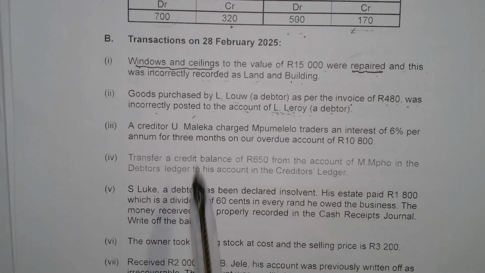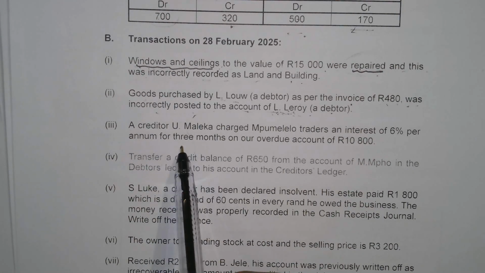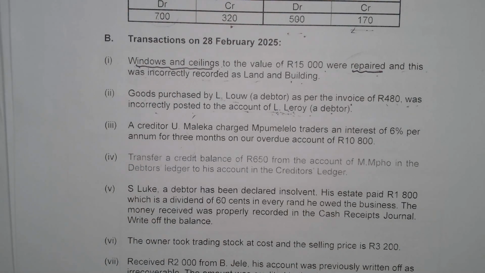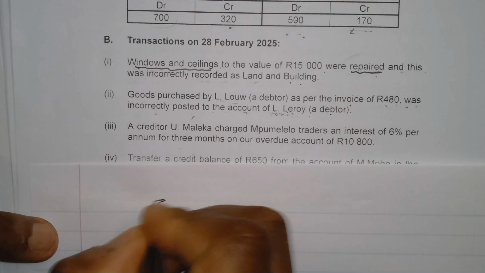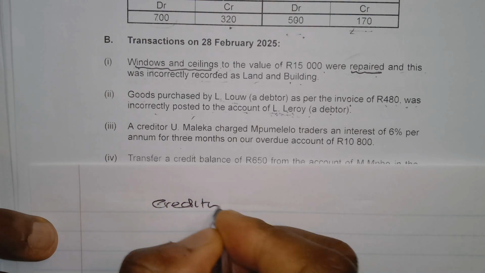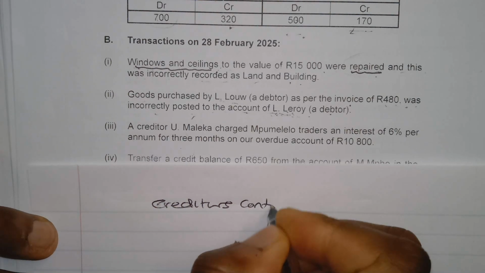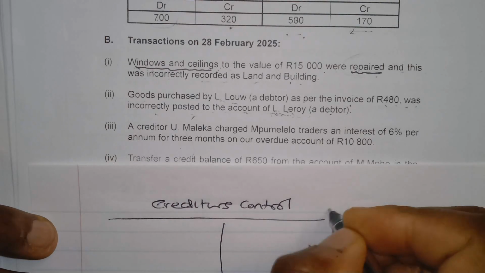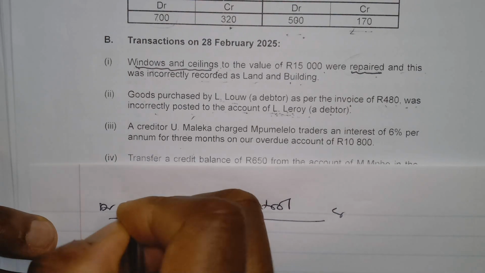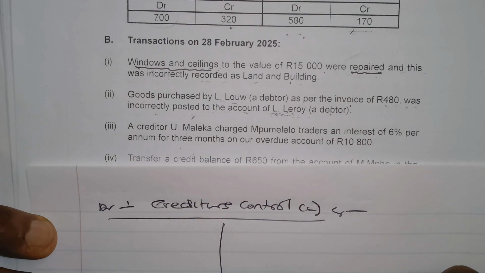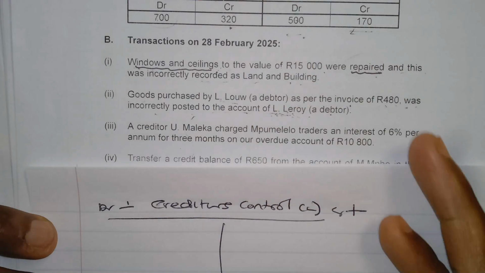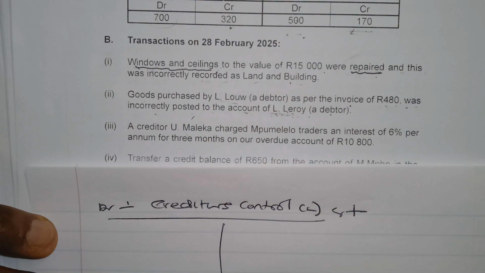Sorry, transaction number 3. It says a creditor. Can you see a creditor? Don't waste time. When you see these keywords, you simply go and write the account. Do you understand? Can you see, oh, this is a minus. Remember, this is a liability. It's a minus on the debit side and it's a plus on the credit side.